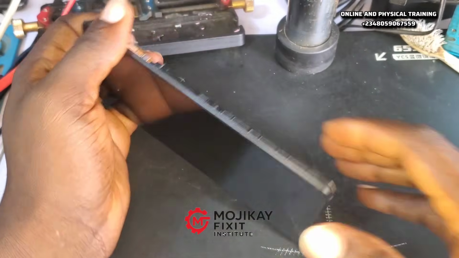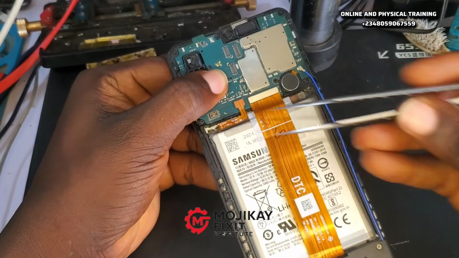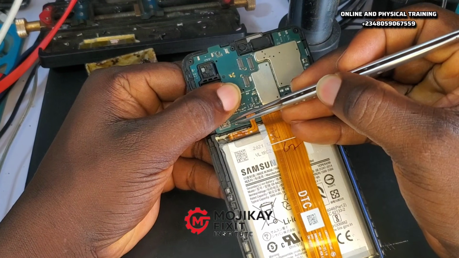So now let's try to power on the phone, and let's see if the light will be back or not.